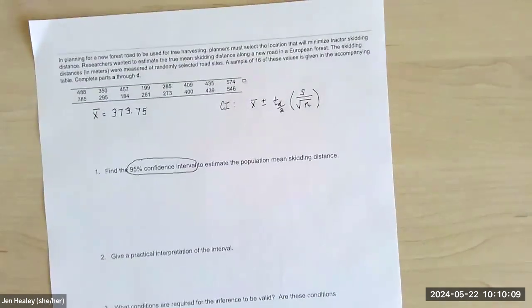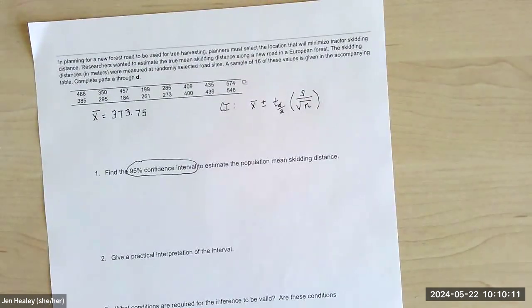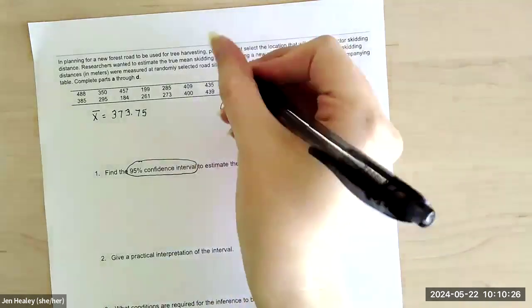What is the degrees of freedom for this one? 15. How'd you do that? So the n was 16 on this one. Degrees of freedom is just going to be n minus 1. So we're looking for degrees of freedom 15 on this thing.